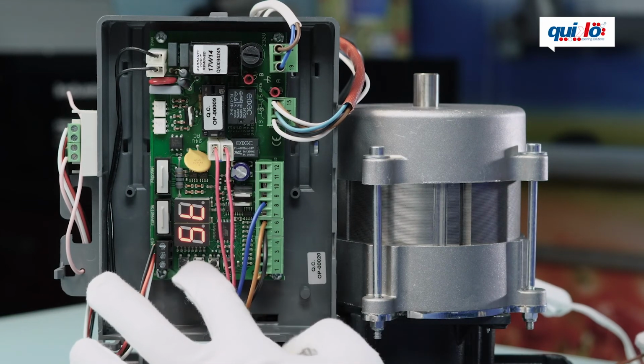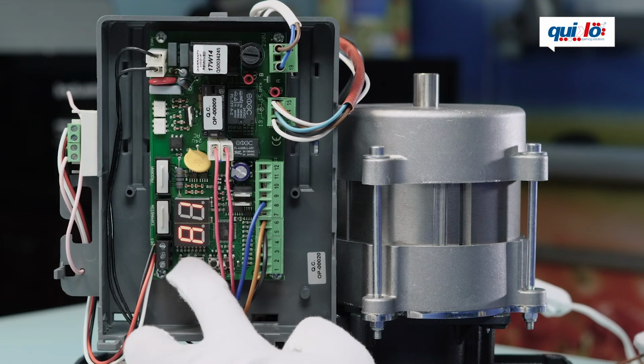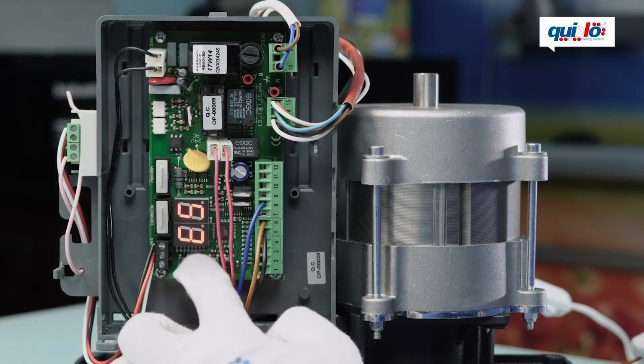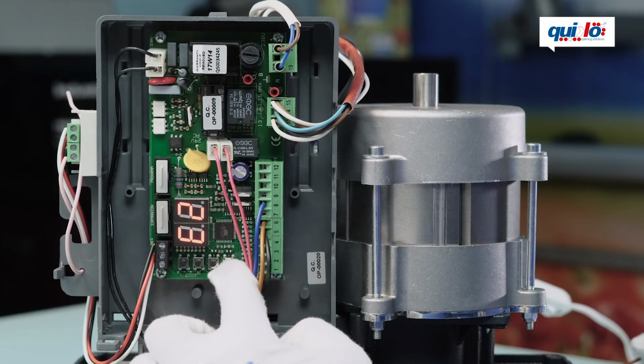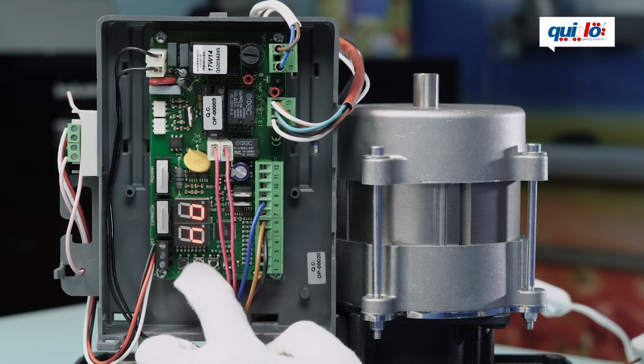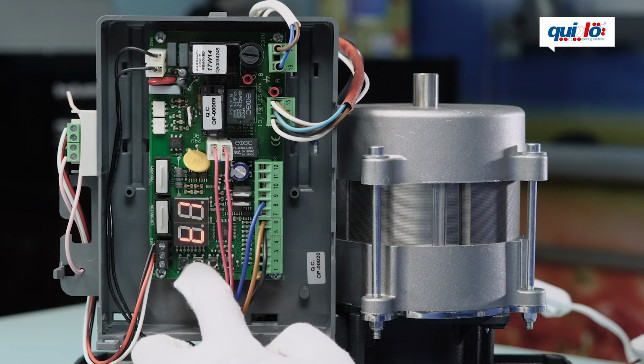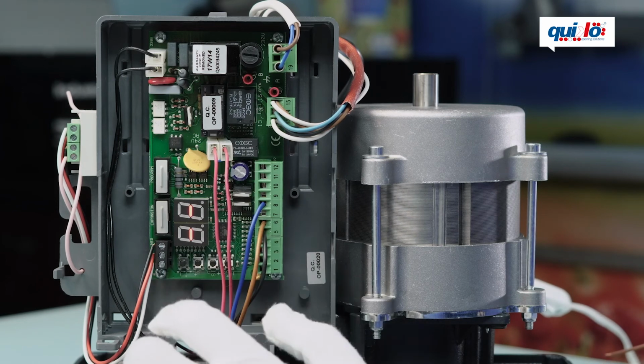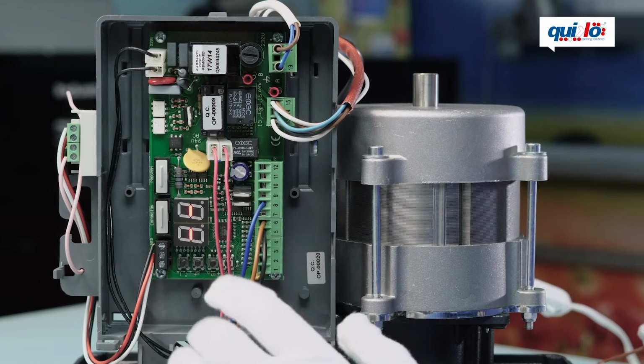If you want to disable this contact again, you need to go to E2, sorry, you need to go to E2 and disable it. You cannot disable a contact if there is something connected to it. You can only disable if there is nothing connected.